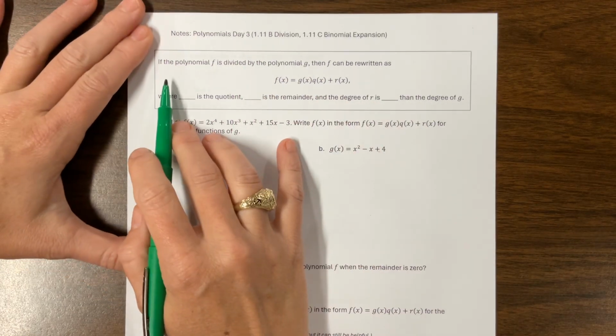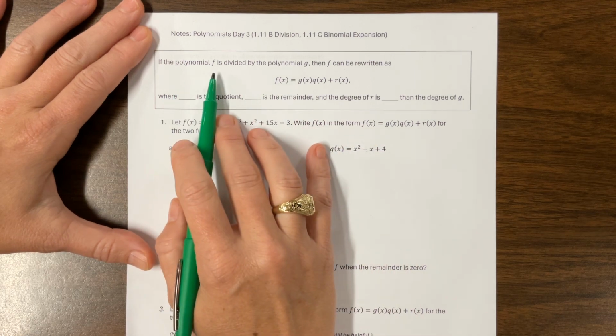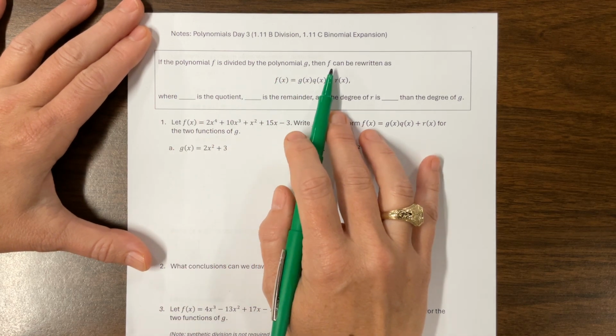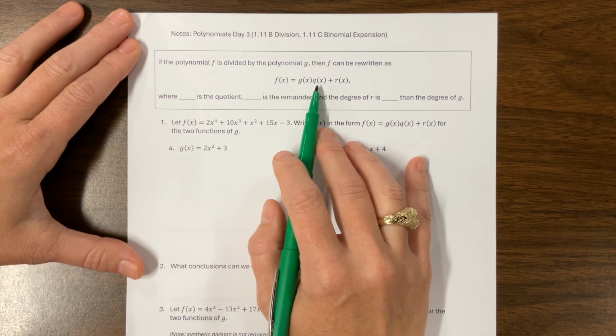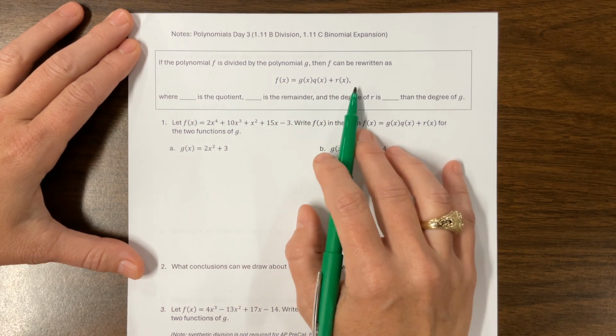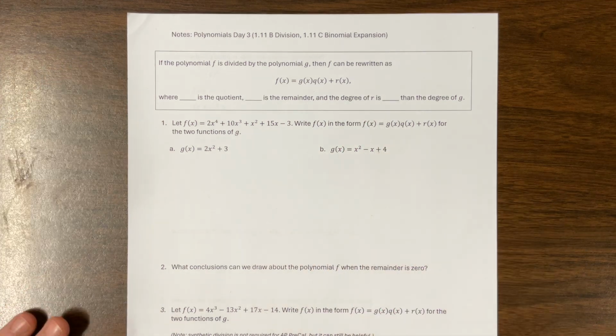Anyway, here we go. If the polynomial f is divided by the polynomial g, then f can be written as f of x is equal to g of x times q of x plus r of x. Okay, so basically, let me get a scratch piece of paper.